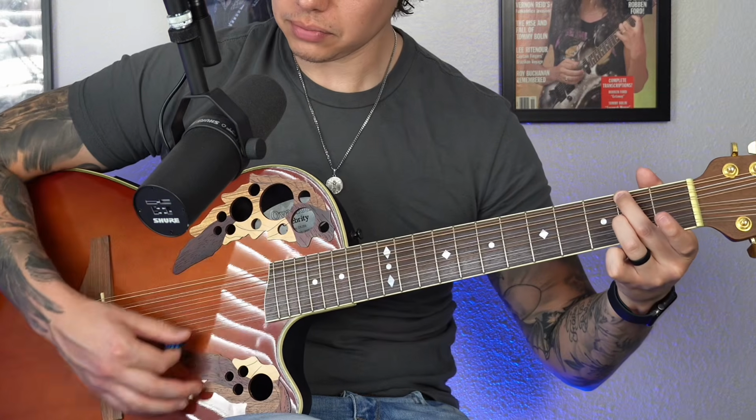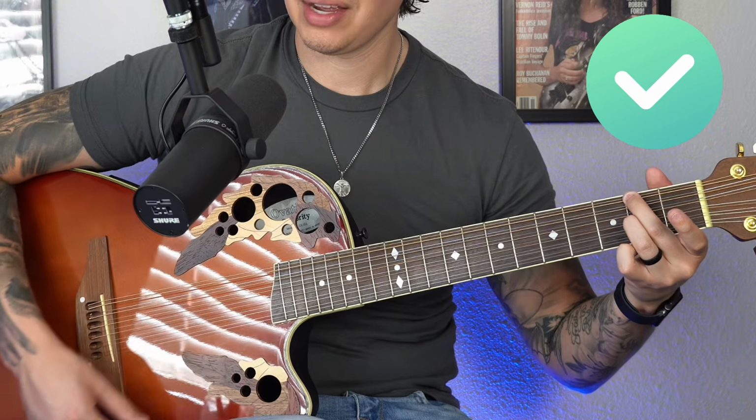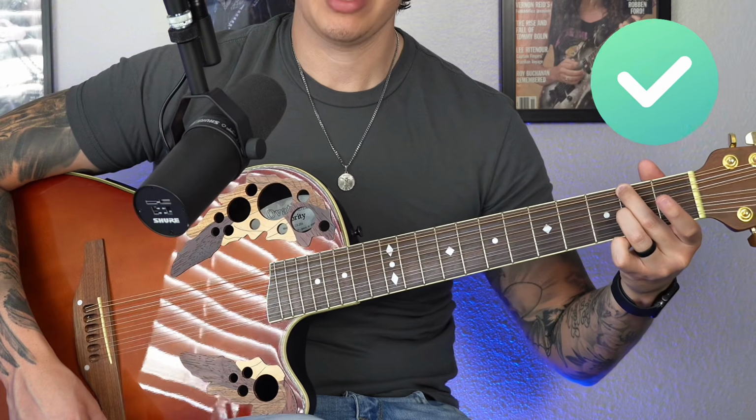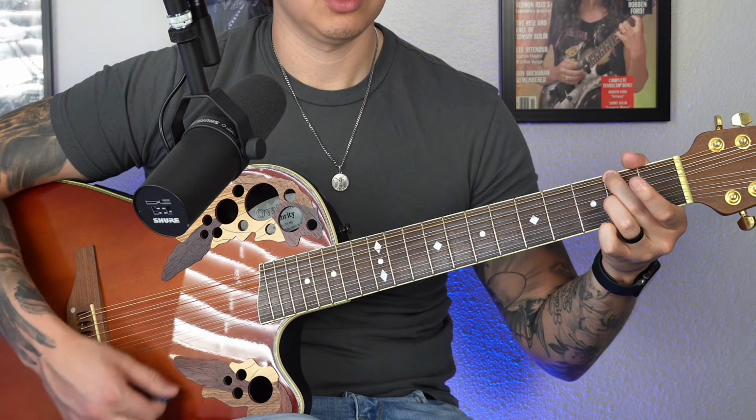Okay, and all we want to do is make sure that we are muting the 5th string and just kind of letting that 2nd finger, if you're using the 2nd finger to play that note, let it kind of drape over and just naturally mute. And we should have a nice airy chord here. That'll be D6 over 9. And the whole song is just E minor to that D6 over 9.